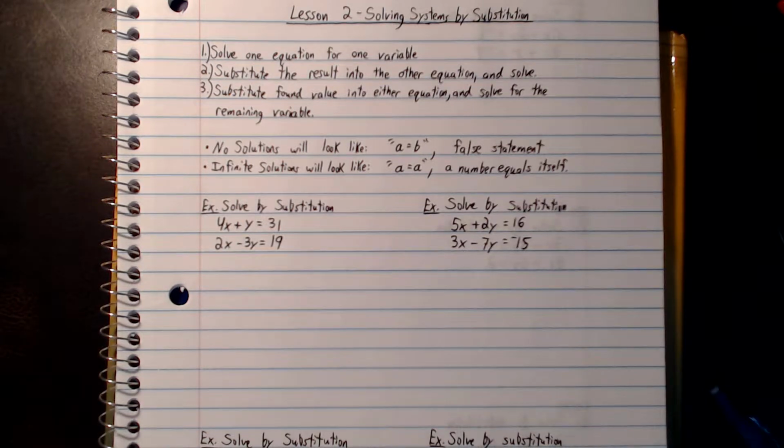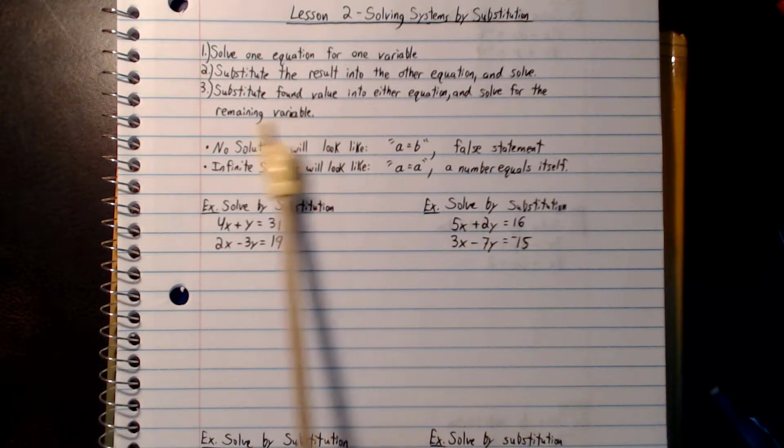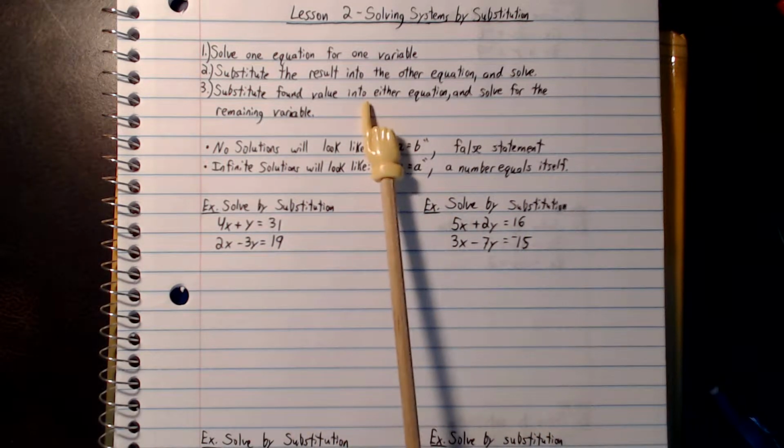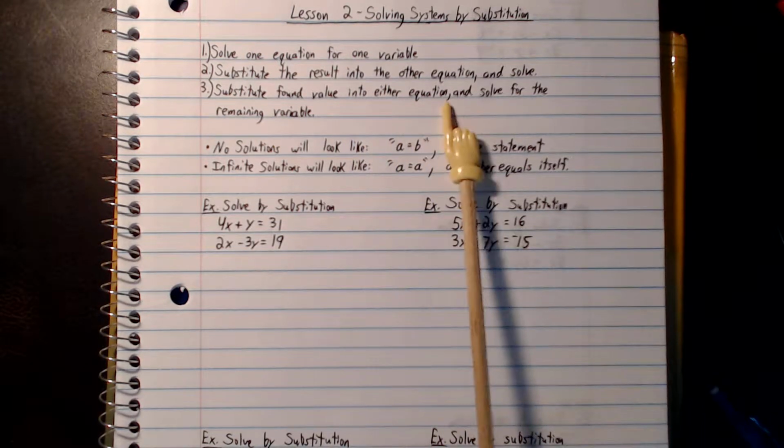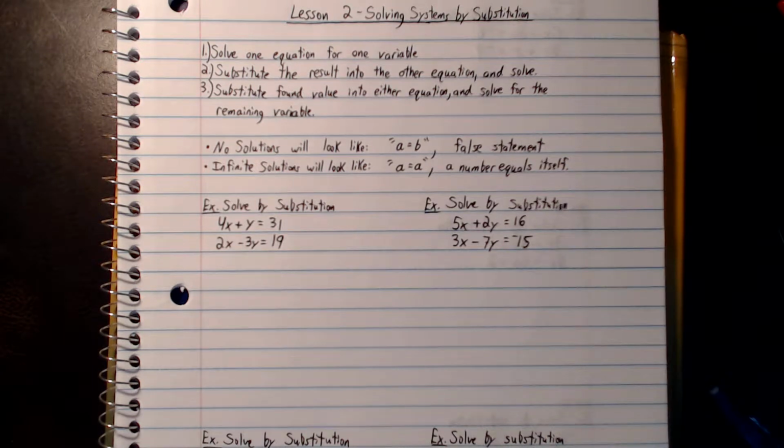And step 3, we're going to substitute that found value into either equation and solve for the remaining variable. I'm actually going to show you a different trick than this. I'm going to show you that you can actually use whatever you got up here from step 1. Pretty cool, easy tricks to do.